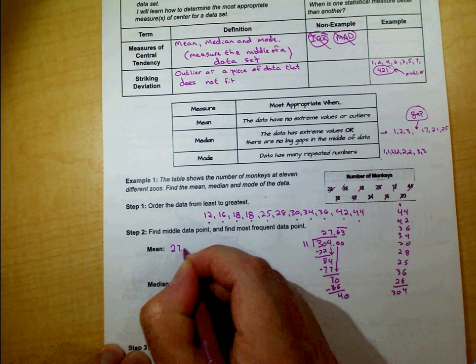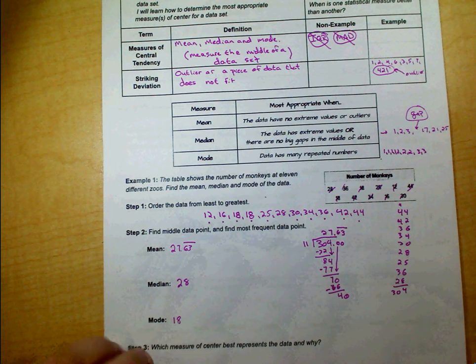So let's see if I got this right. 44 plus 42 plus 36. Okay, yes. And we'll move on from there.